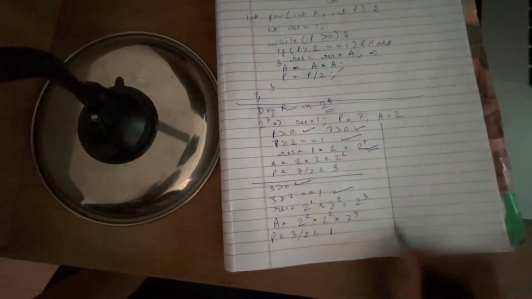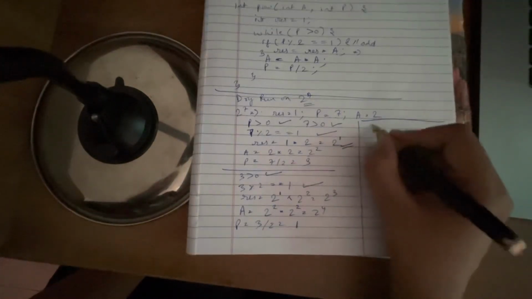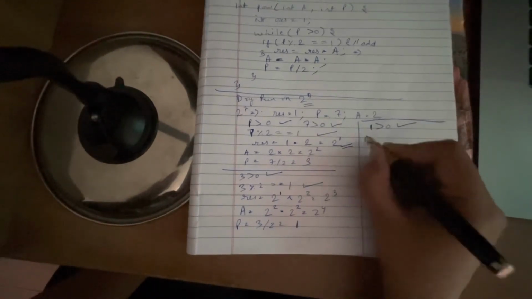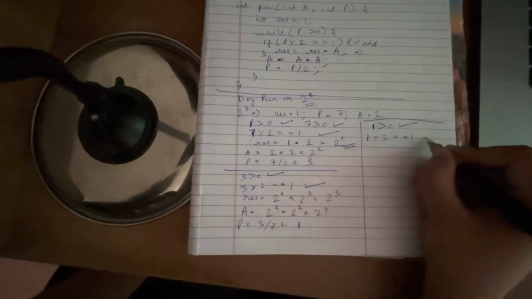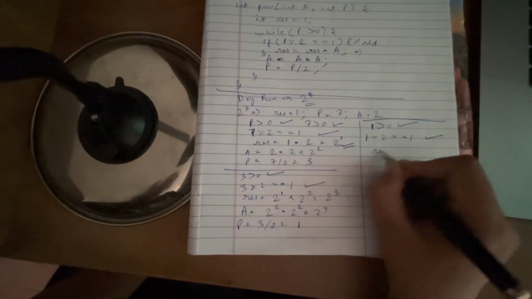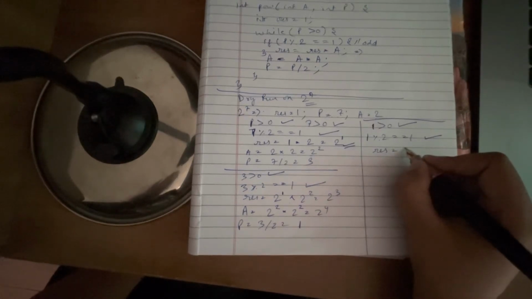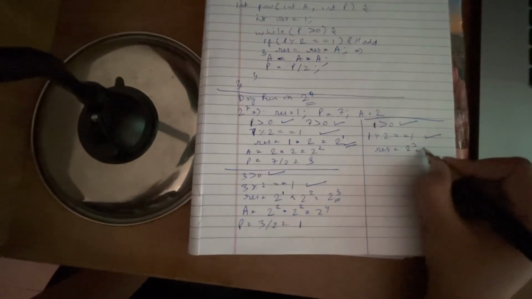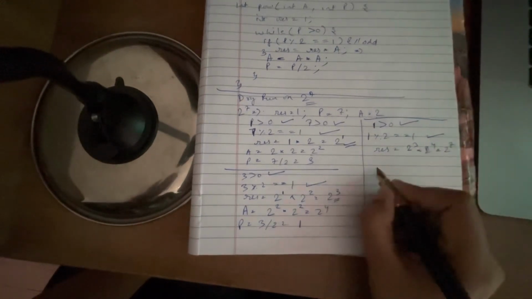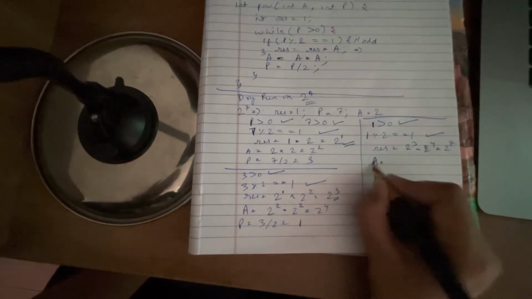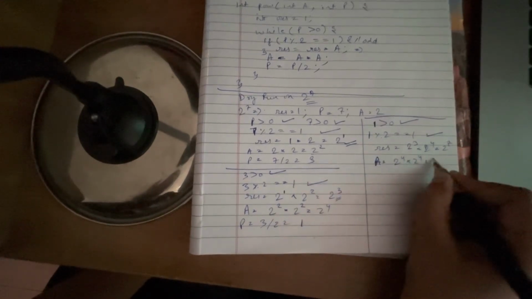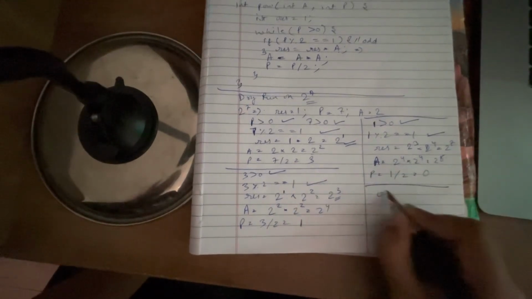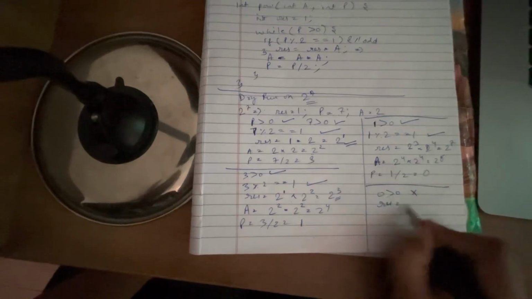Okay, and then again we'll enter the while loop. Why? Because 1 is greater than 0, yes. Is 1 mod 2 equal to 1? Is 1 odd? Yes, it is odd. So the result will be 2 raised to power 3, the old result, multiplied by the new A, which is 2 raised to power 4, which is 2 raised to power 7. The new A will be 2 raised to power 4 into 2 raised to power 4, 2 raised to power 8. P will be 1 by 2, which is 0. Is 0 greater than 0? No. So the result is 2 raised to power 7.